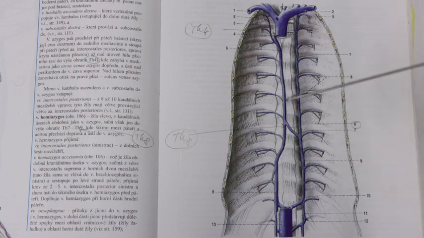The hemiazygos vein and accessory hemiazygos vein, together with the azygos vein, receive the blood from the posterior intercostal spaces. The posterior intercostal veins drain on the right side to the azygos, and on the left side the lower segment drains to the hemiazygos and the upper segment drains to the accessory hemiazygos.